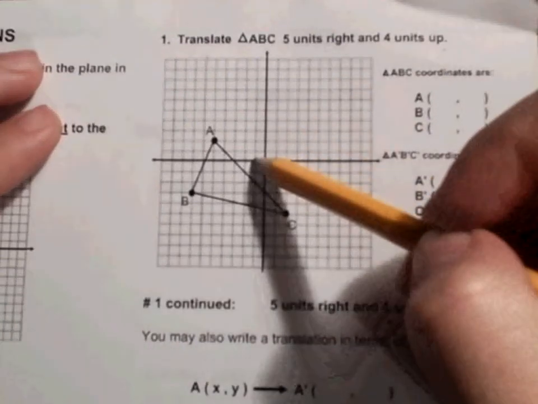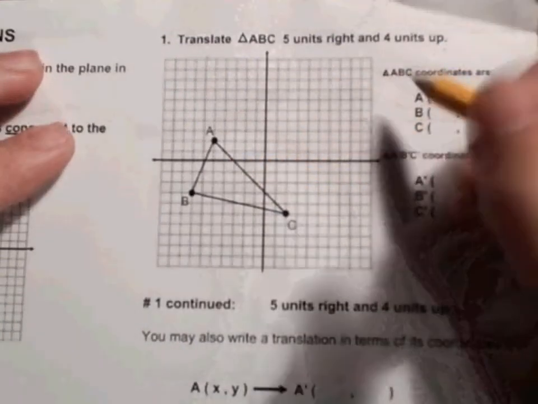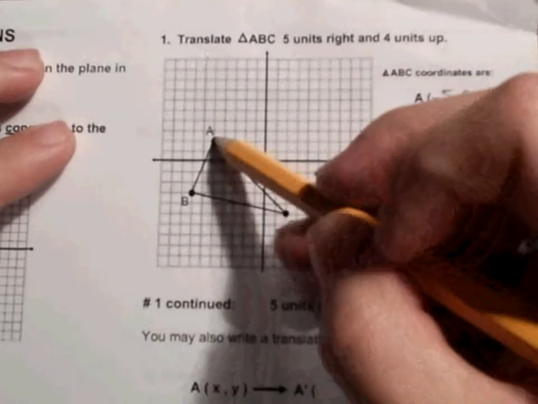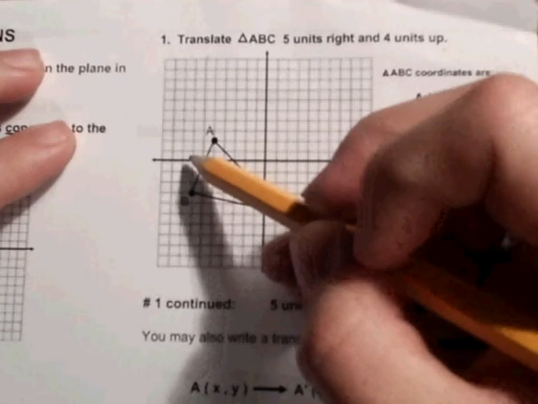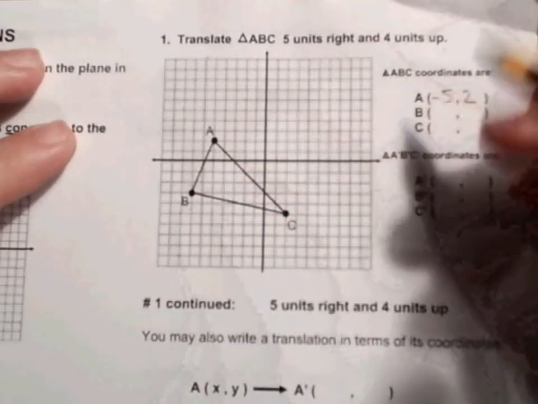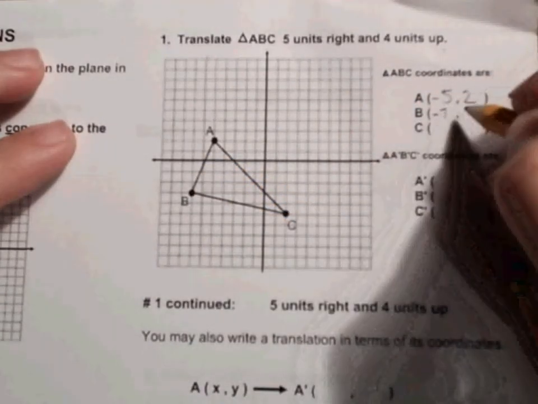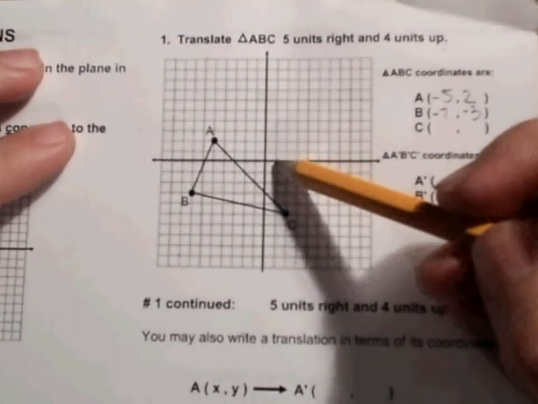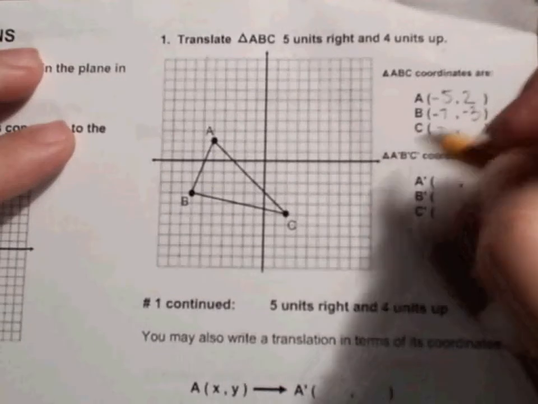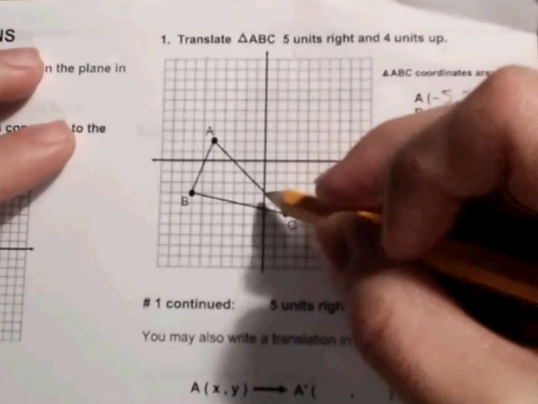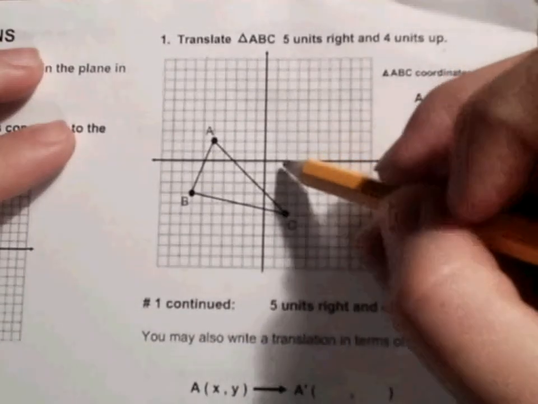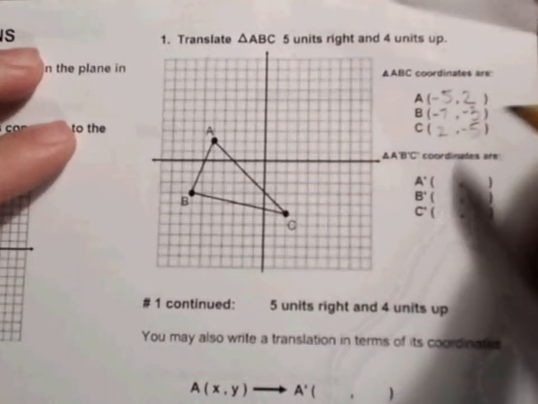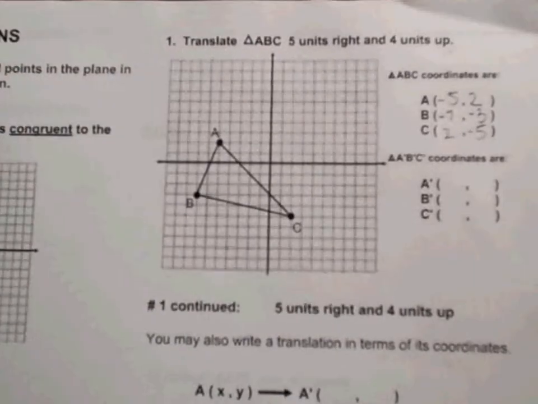C. A is at -5, 2. B is at, okay, and then we have C, which is at 1, 2, 1, 2, 3, 4, -5. Okay, so these are your pairs right now.